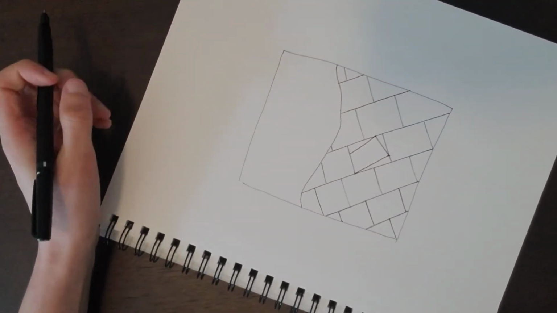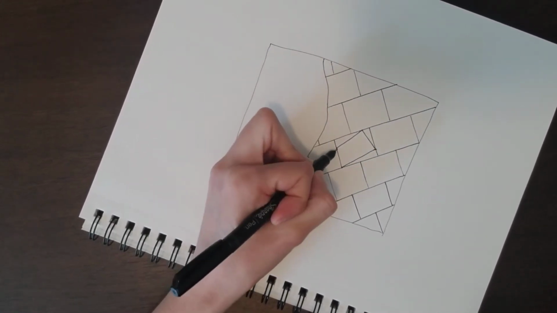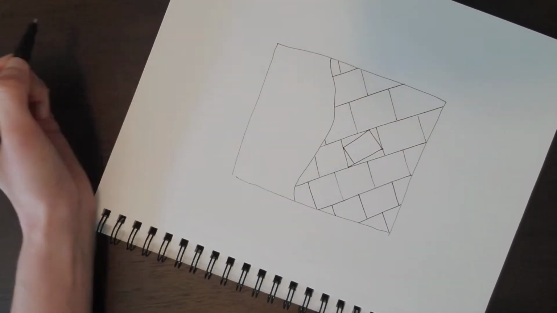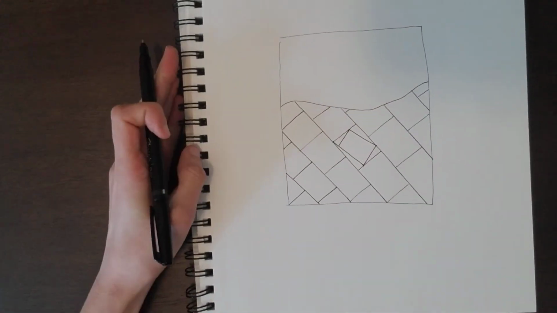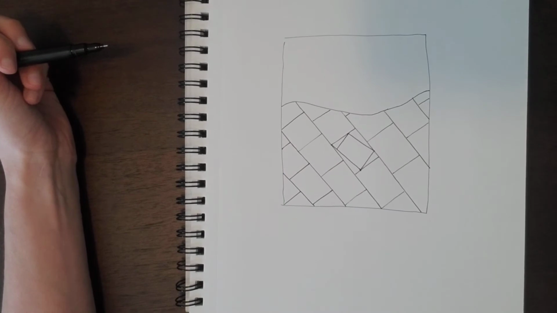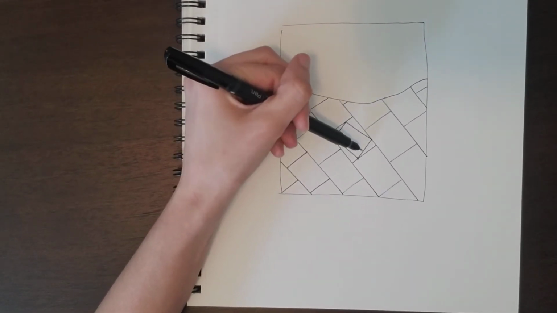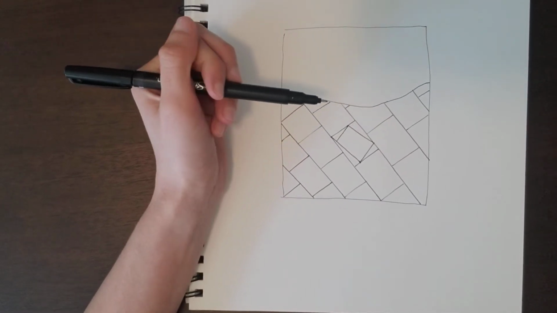And I'm going to do it one more time. The bottom of this triangle that I just made is the top for my new triangle. And I'm going to pull it down like this. Okay? So now we have kind of a diagonal square in the space. You're going to use this space to keep doing the same pattern. Okay?